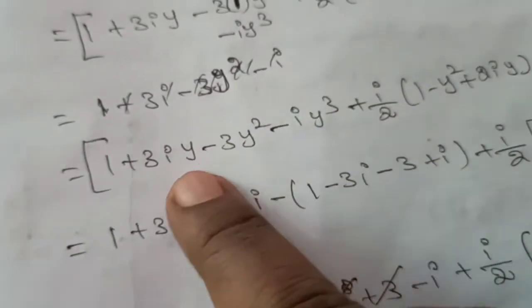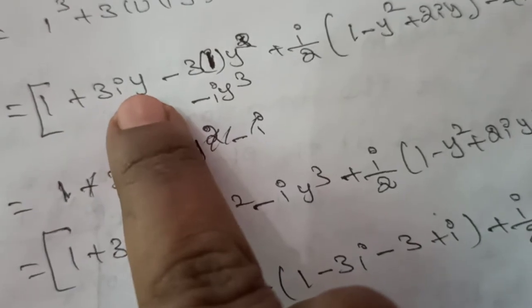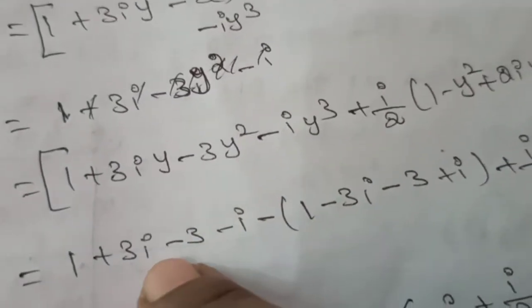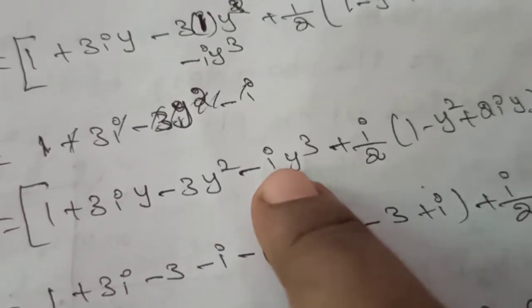Now apply the limits: the upper value is 1 and the lower value is minus 1. Substitute the upper value: 1 + 3i - 3 - i.